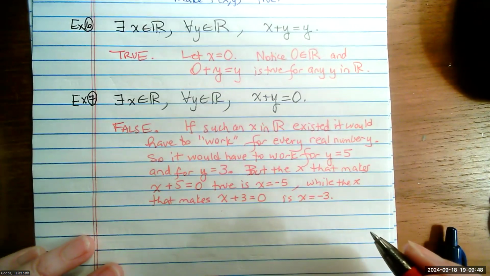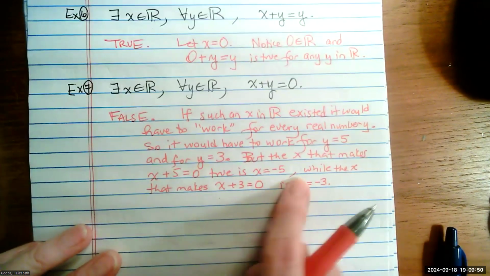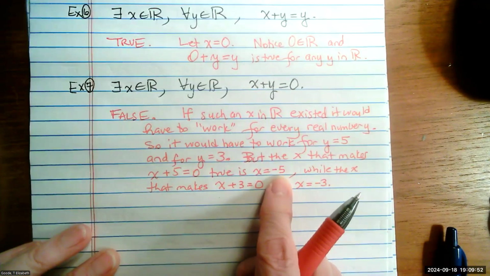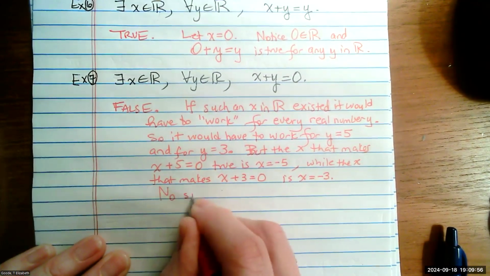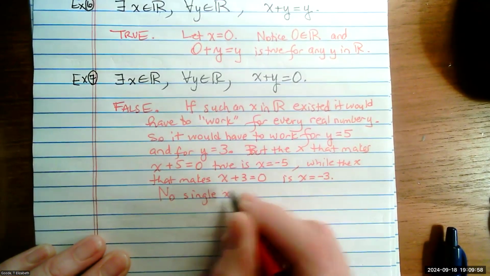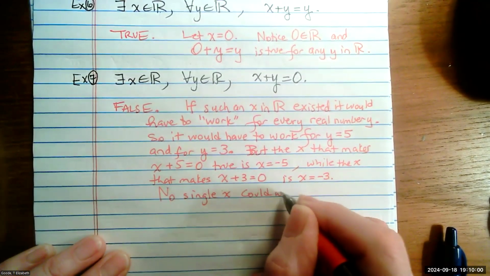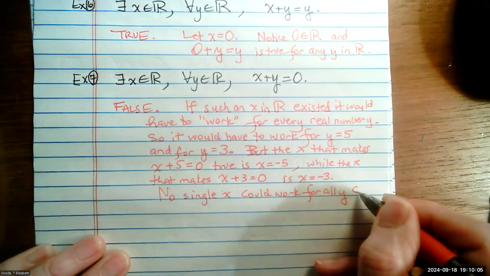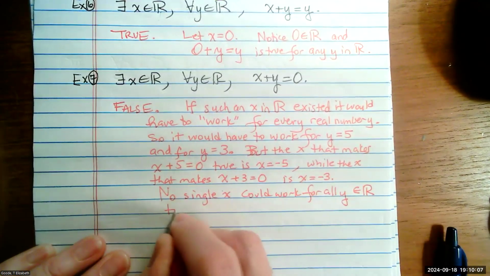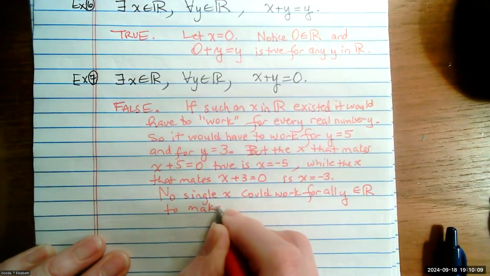No single x could work for all y, because we can't even find an x that works for these 2 y's. So you just kind of sum it up. No single x could work for all y in the reals to make x plus y equals 0 true.